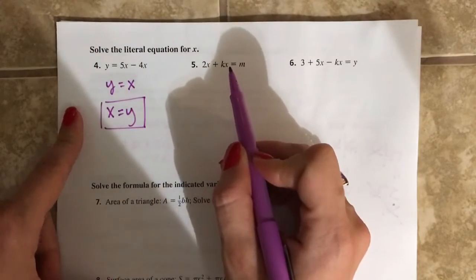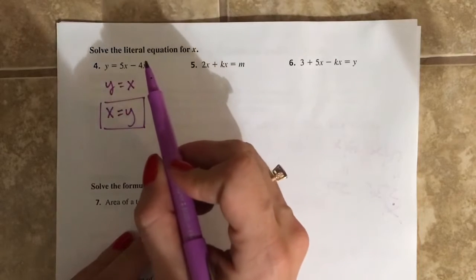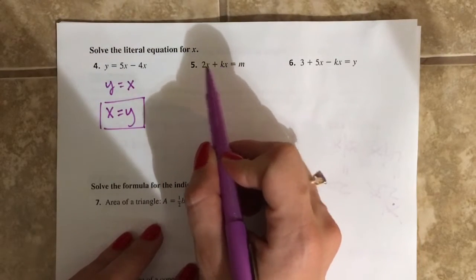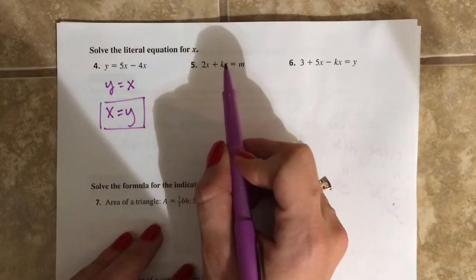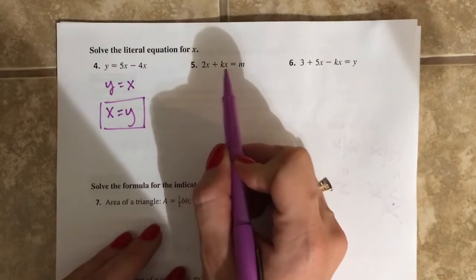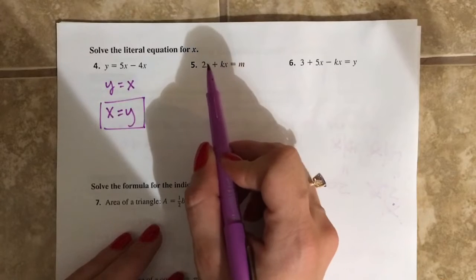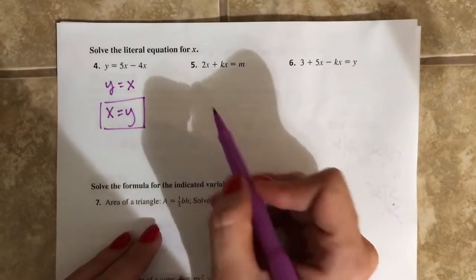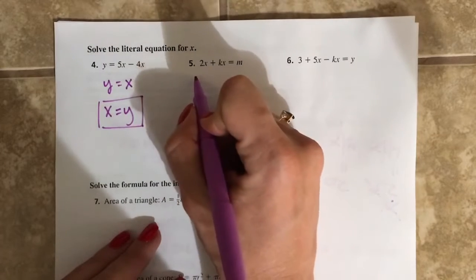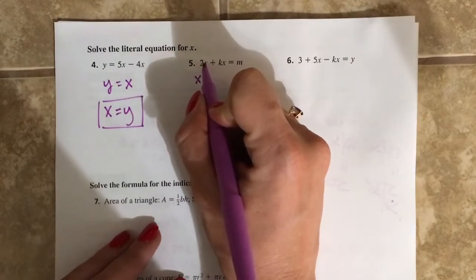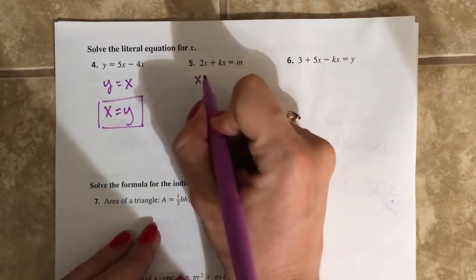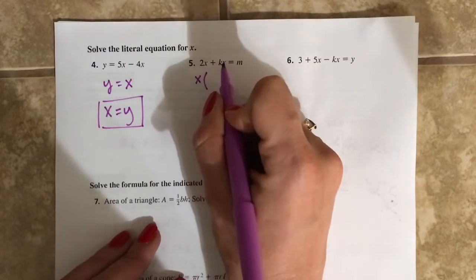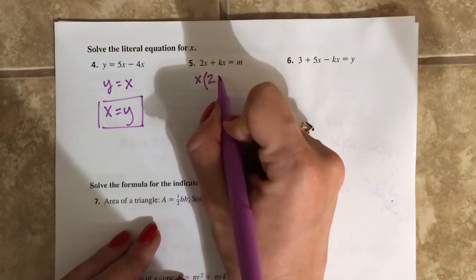Over here, if we knew what k was, then we could say, oh, 2x plus, like if it were 5x, we could say 7x, but we don't know what k is. So how else can we approach this? We can factor out the x, because x is being multiplied in each of these terms. Factoring out is like undistributing. So if I divide out x from each of these, then I'm left with 2 plus k.